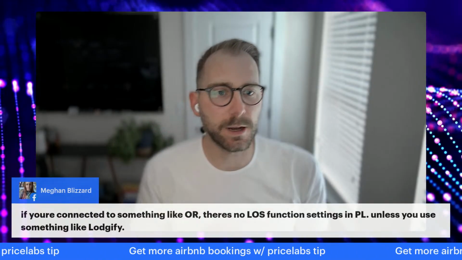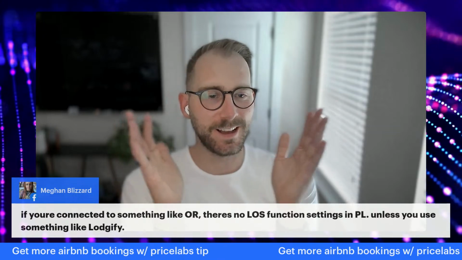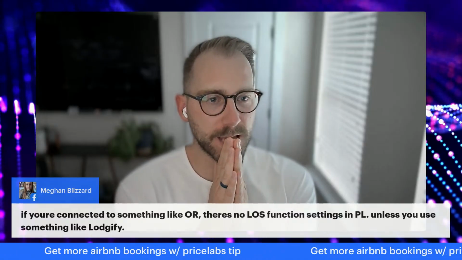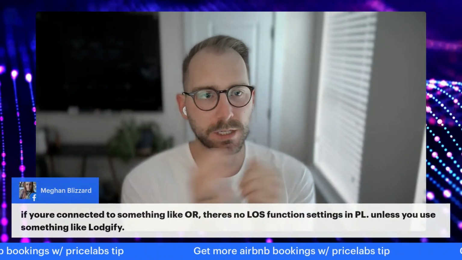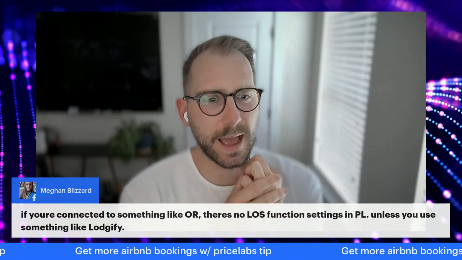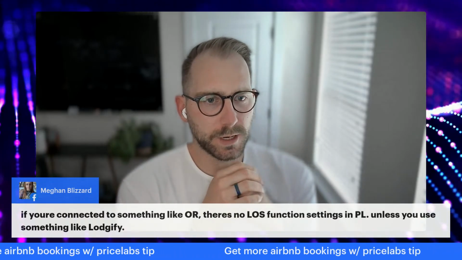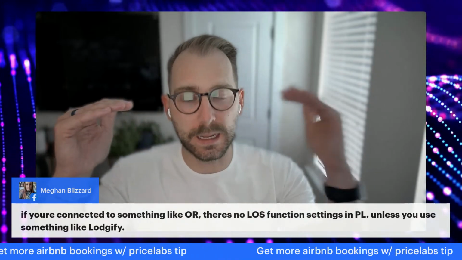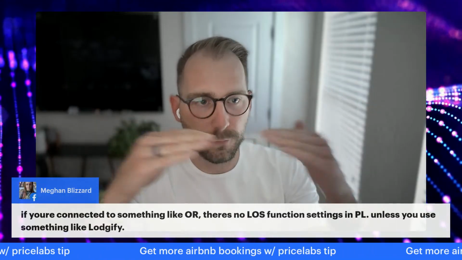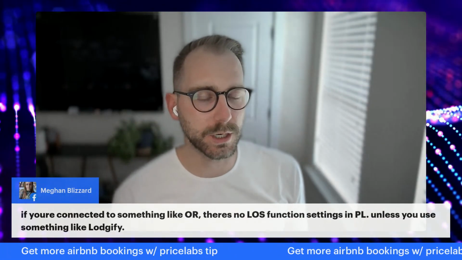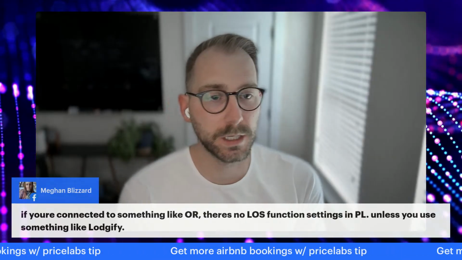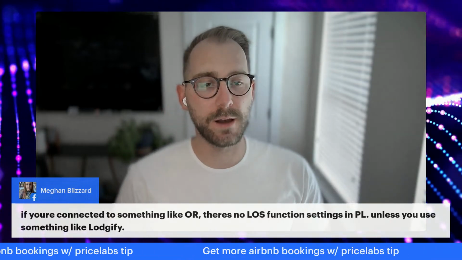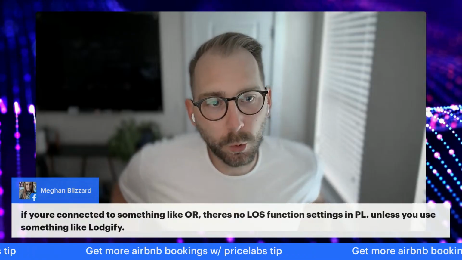Megan, if you're connected to something like OwnerRez, once again, OR OwnerRez, there is no LOS, length of stay, function settings in Price Labs unless you are something like Lodgify. Okay, so Lodgify seems like they allow it. OwnerRez, if you're connected to something like OwnerRez, there's no length of stay function setting. Yeah, so it's OwnerRez deciding in Price Labs to not turn on that feature for that specific OwnerRez Price Labs integration. I think it's really stupid, to be very blunt, but it is what it is. I'm not the dictator of how the APIs work back and forth.